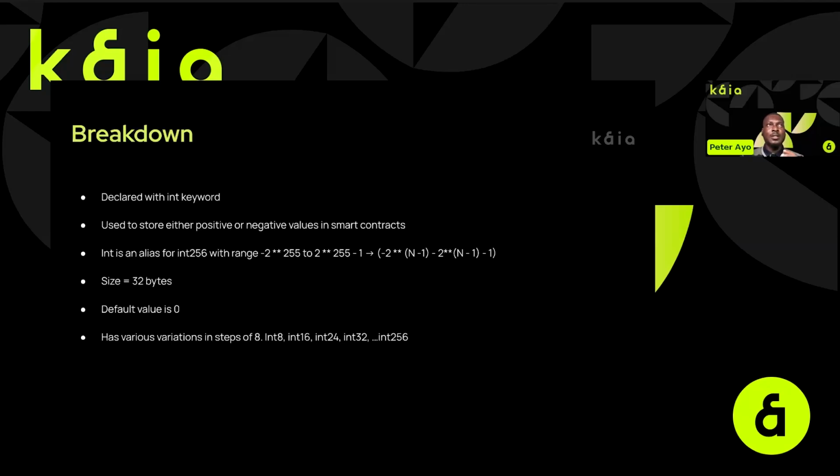Just want to mention that every data type in Solidity has a default value. For integers, it's 0, right? Other data types also have their default values. We'll get to that when we explain the default value for each data type. Moving forward, it has various variations in steps.